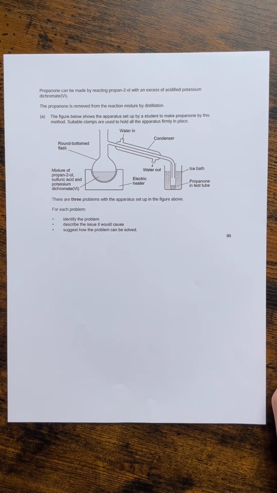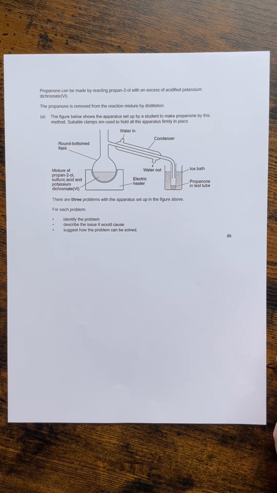So we're using an excess of acidified potassium dichromate. The propanone is being removed from the reaction mixture via distillation. And then it says suitable clamps are used to hold all the apparatus firmly in place. So they've told us that so that we don't go, ooh, we haven't clamped anything.